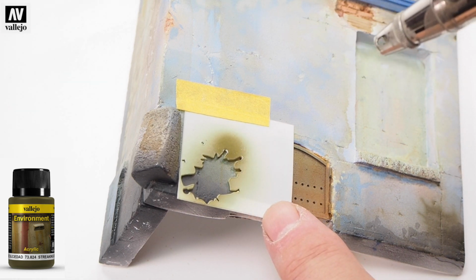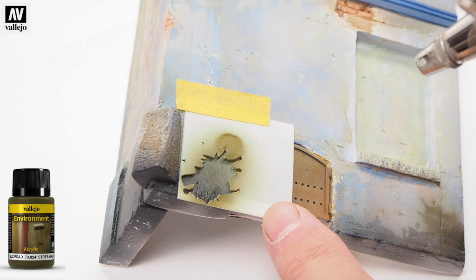We will now repeat the process on the other areas of the model.